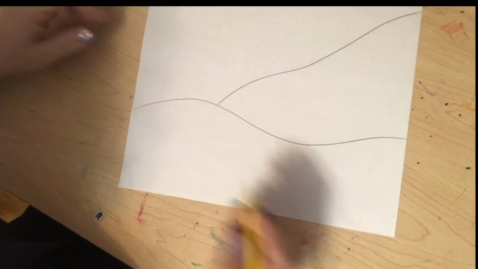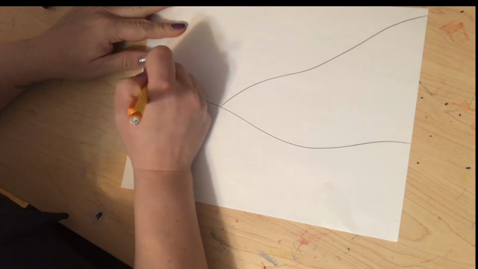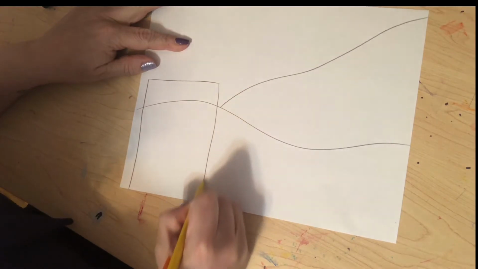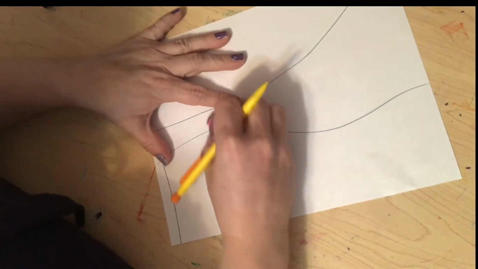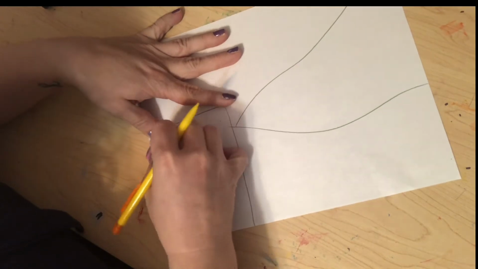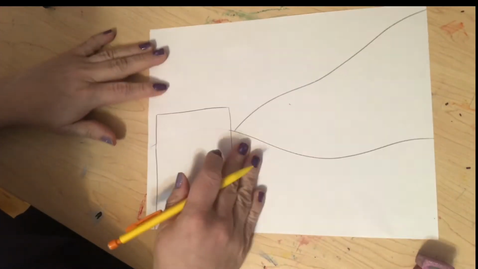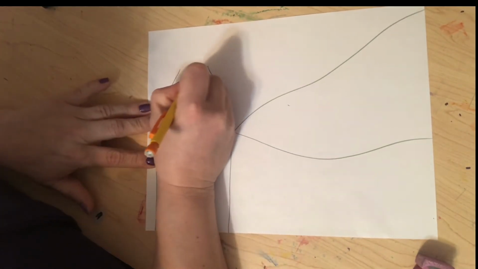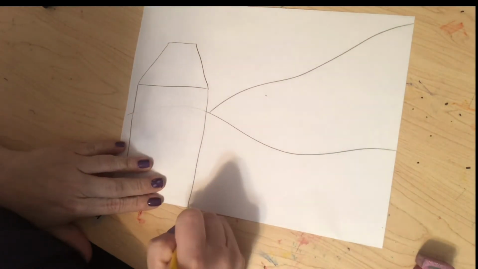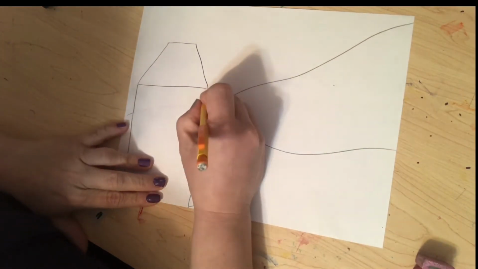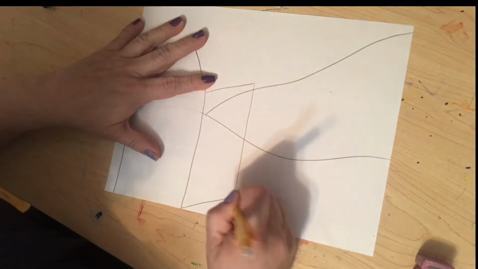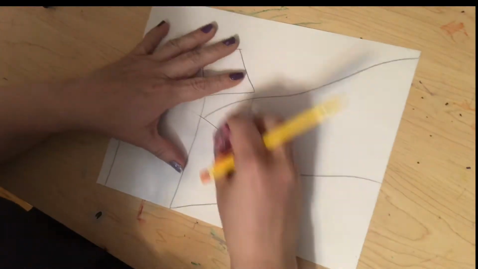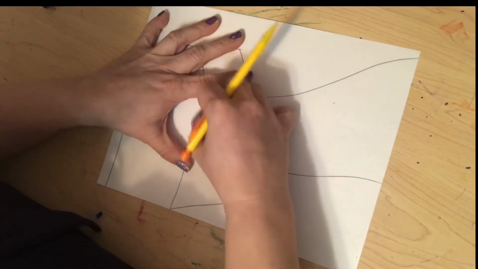Okay, so I'm going to start by drawing a barn because I like going to the farm. Okay, and I'm also going to erase some lines because it's not see-through. Okay, and I'm going to make this look like it is three-dimensional. Okay, and again, this is not see-through.